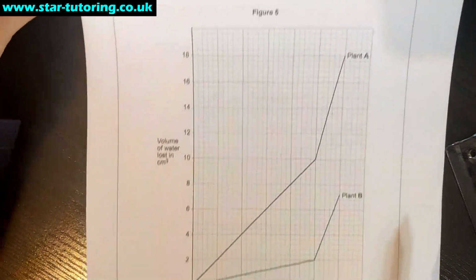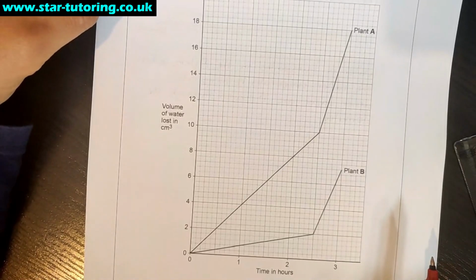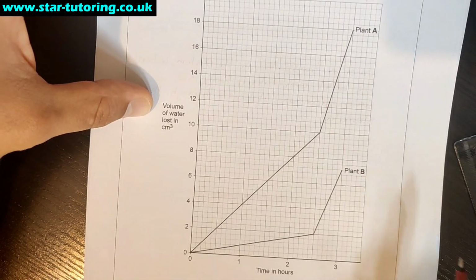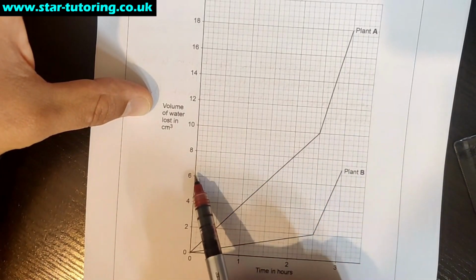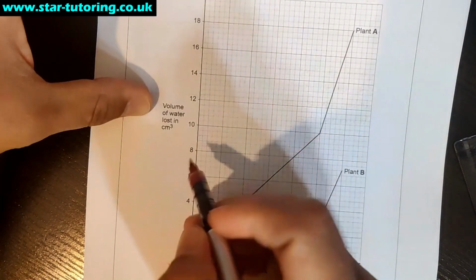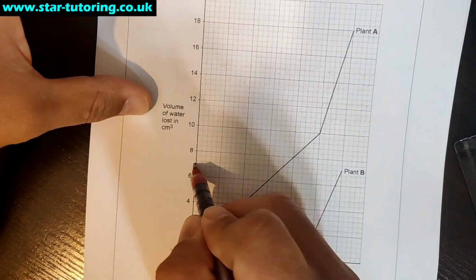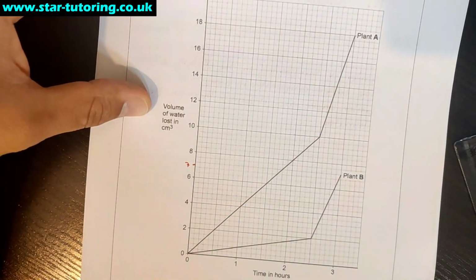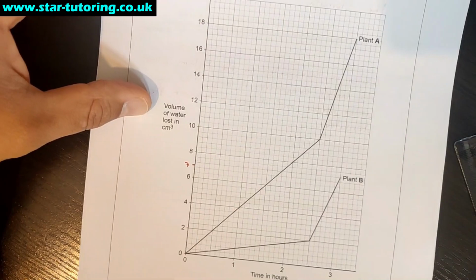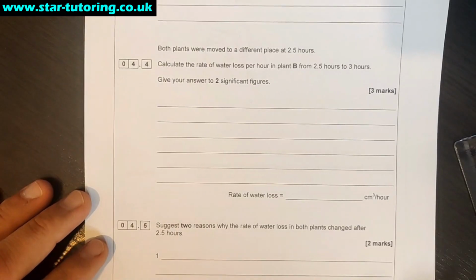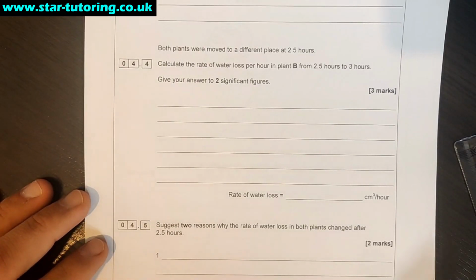Now it says here the plant A lost 18 centimeter cubes of water, and plant B lost about, so that would be just 2 in between. Somewhere in the middle here we're going to have 7. So if we look 1, 2, 3, 4, 5 spots in the middle there, you're going to have 7. So it lost just over 7 centimeter cubes, right? So let's have a look at the actual question. Suggest one reason for the difference in rate of water loss from the two plants in the first 2.5 hours.